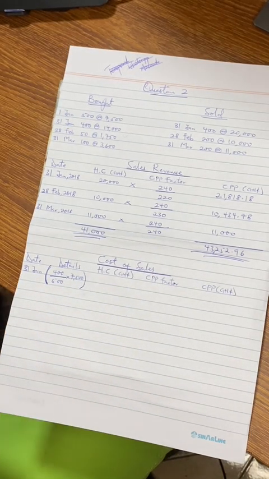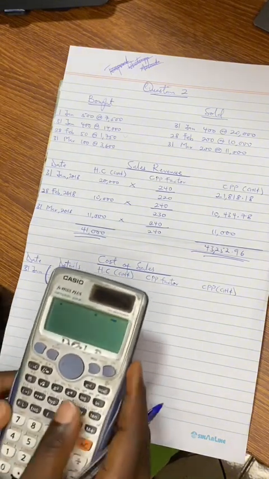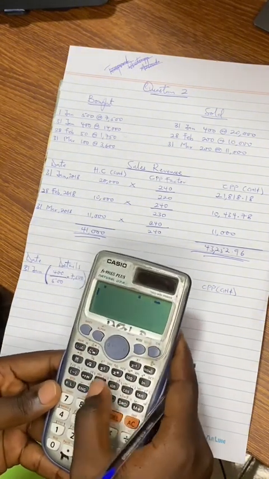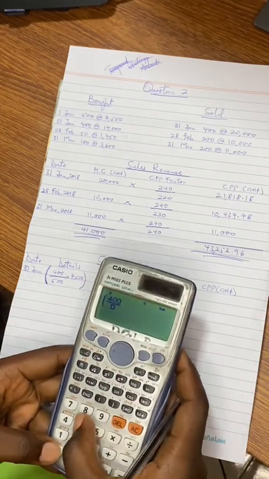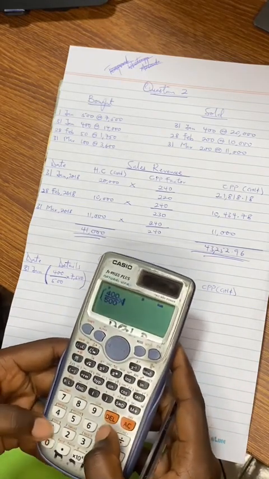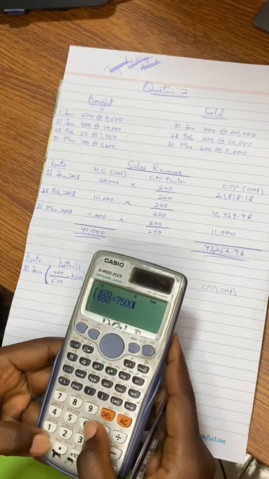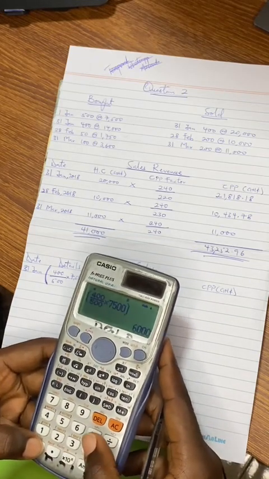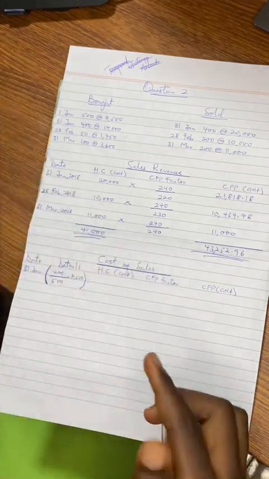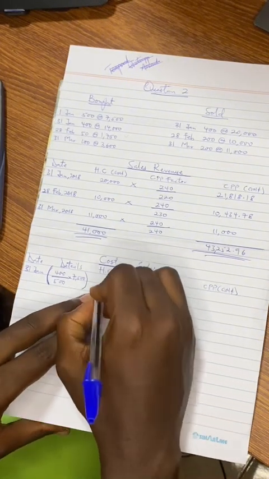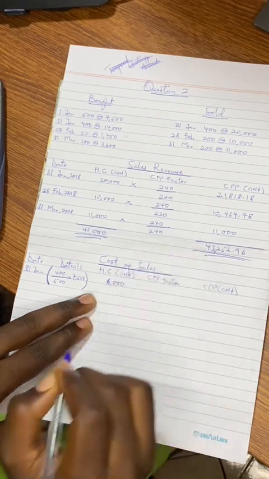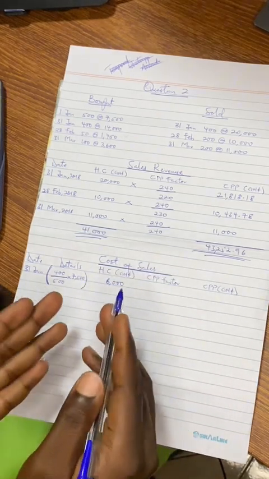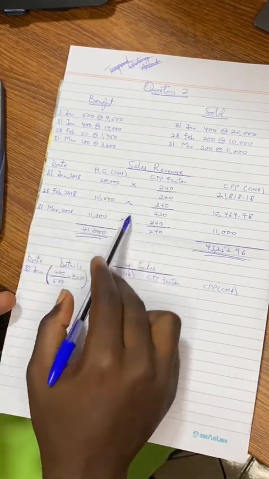Good. Now we will take our calculator. We will put the same thing, 400 over 500 times 7,500. Now we have 6,000. So we write our 6,000 as what? Our historical cost. So 6,000. As I said with the first one, it's the same thing. So you multiply.